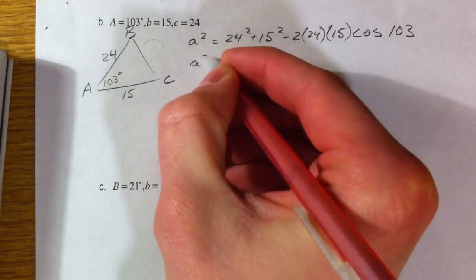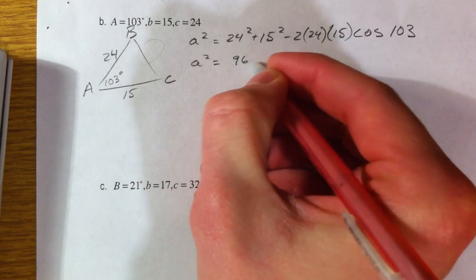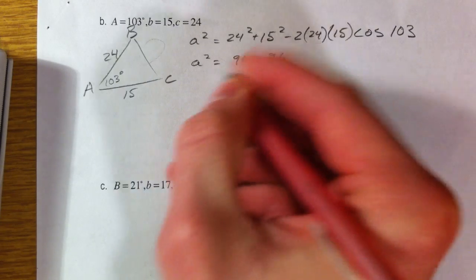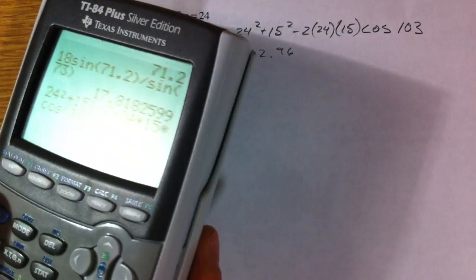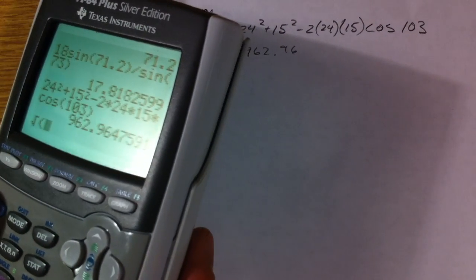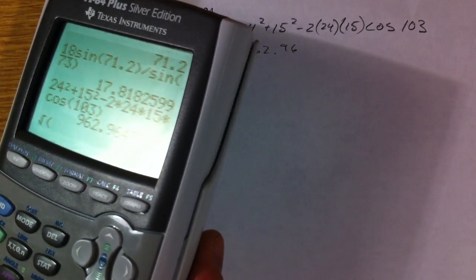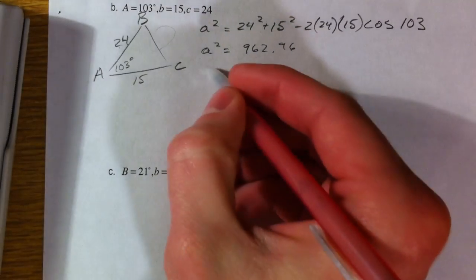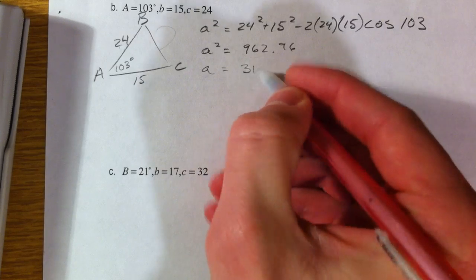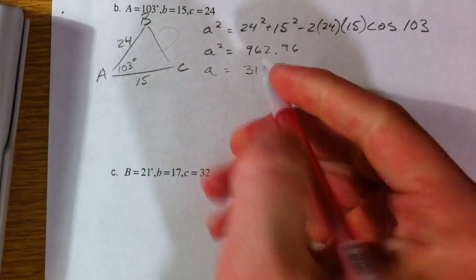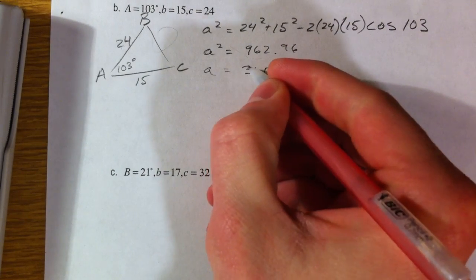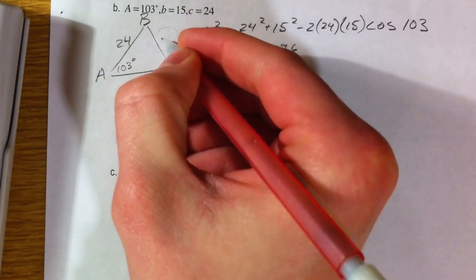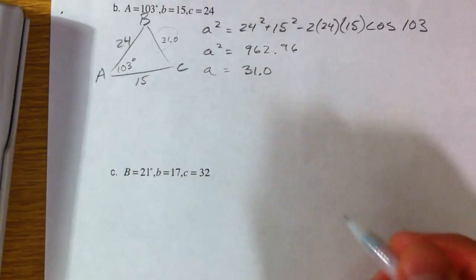Don't forget to take the square root of it. I'm just going to use second, square root, and then second answer. So 31.0 is a side, and that's A, 31.0.